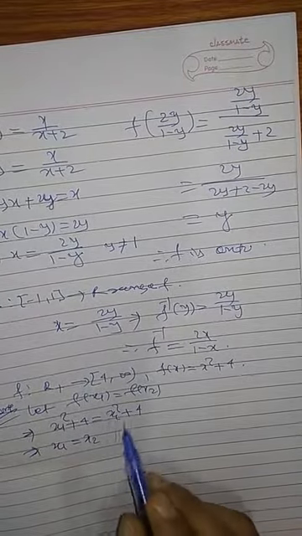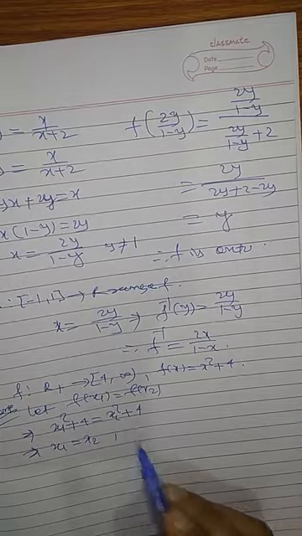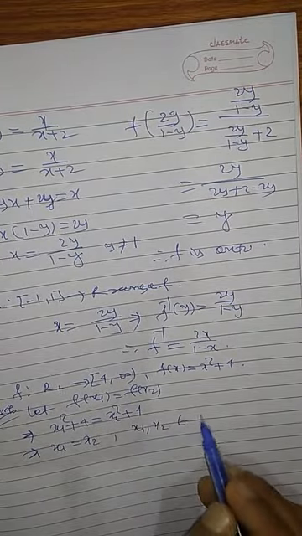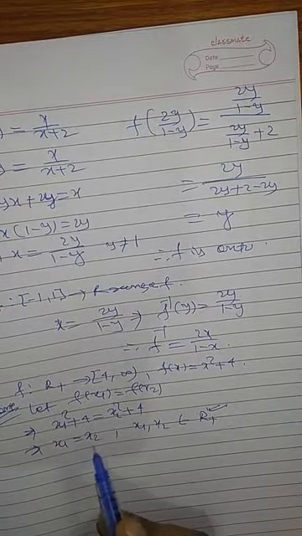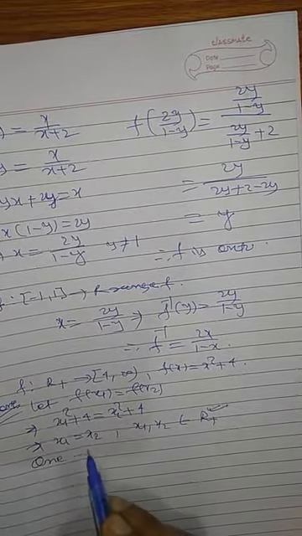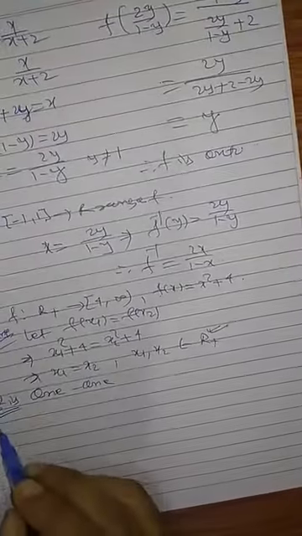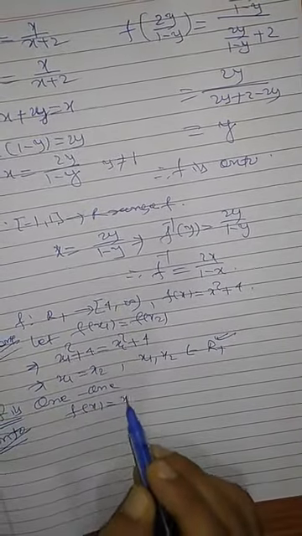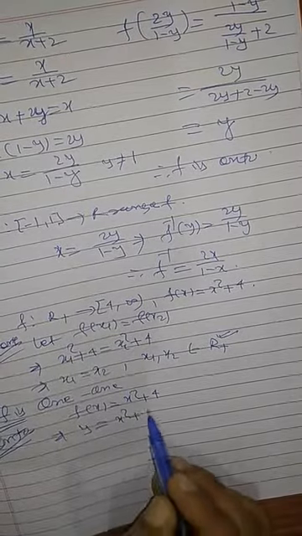Why? See, square terms give either plus or minus, both you will get, but here x1 and x2 belong to R plus, only positive reals. That's why you can write x1 equal to x2. So it is 1-1. F is 1-1. Now for onto, f of x is equal to x square plus 4 implies y is equal to x square plus 4.